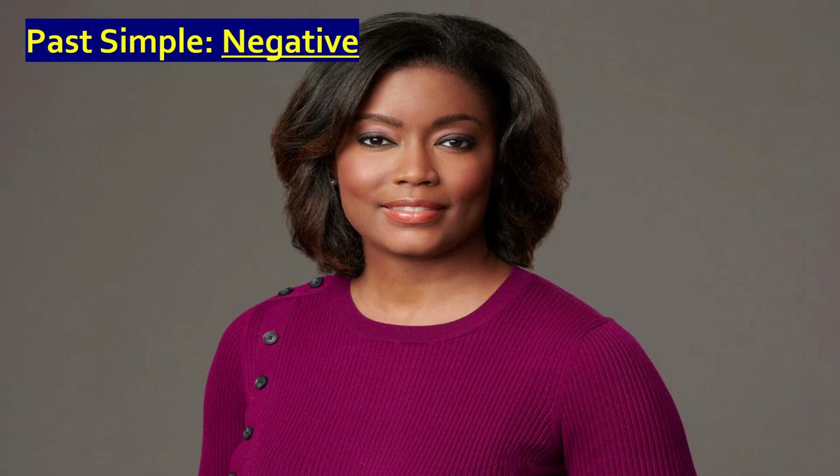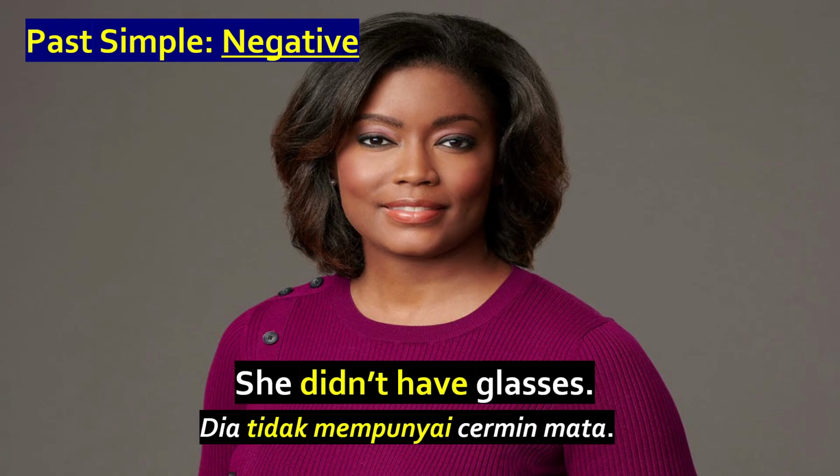How about if we want to write this in negative form? This time, the woman has no glasses on her face. Therefore, we will need to use the formula didn't plus verb. She didn't have glasses. Dia tidak mempunyai cermin mata. Remember, the verb has to be in base form.